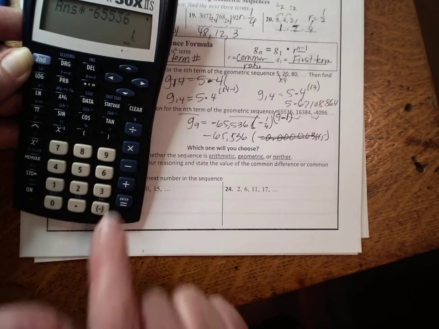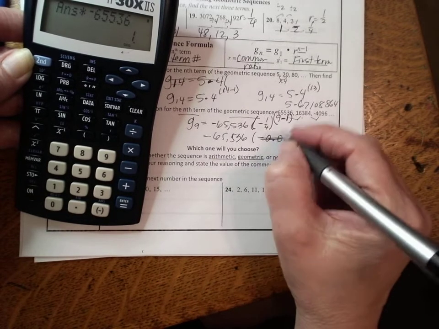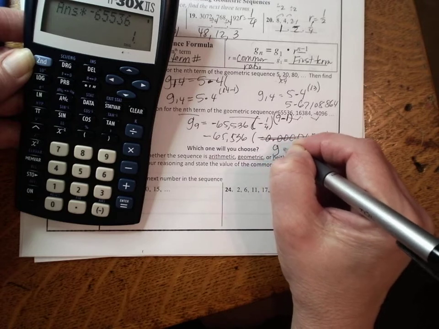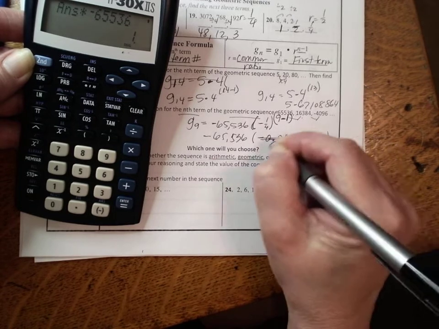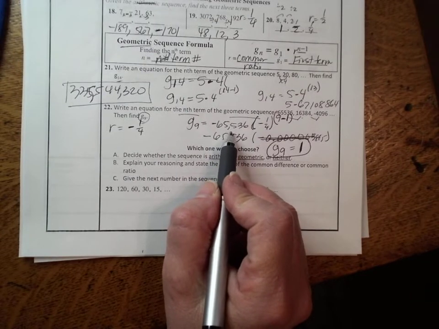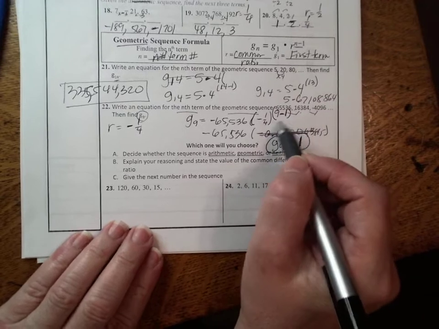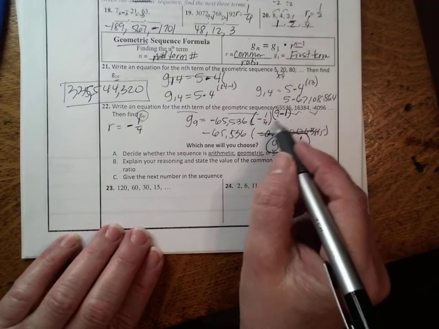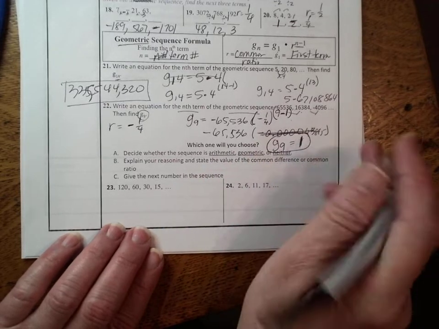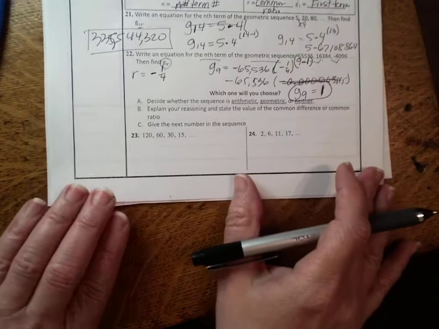This is where you cannot multitask. Oh, yes, 1. Am I going to be a positive? Yes, I am going to be a positive 1. So the 9th term of this sequence is going to be 1. You started at a negative 65,000, you multiplied it by a negative 1/4 8 times, over and over again, and you get a positive 1. All those crazy numbers. So you've got to make sure you do 9 minus 1. I messed that up. I apologize.